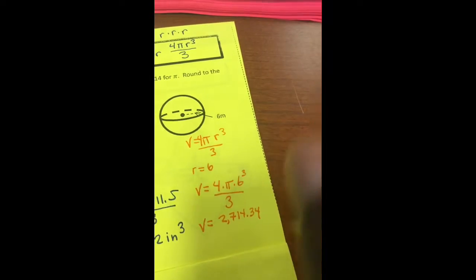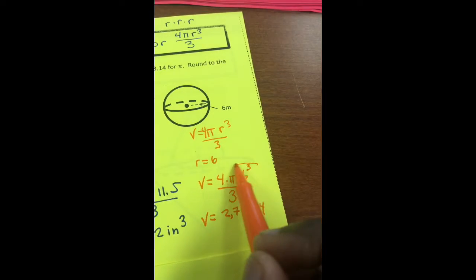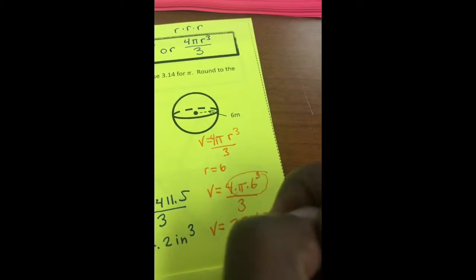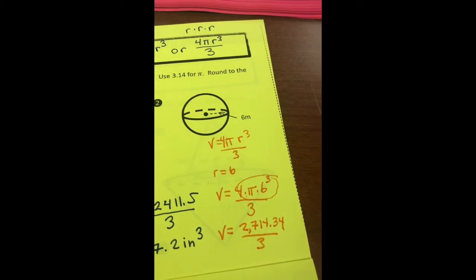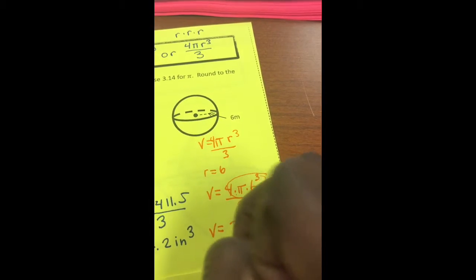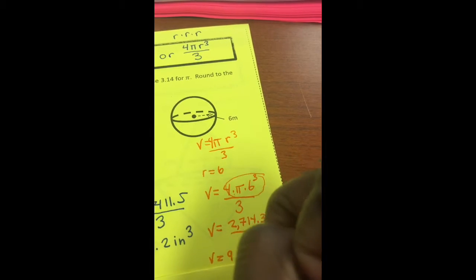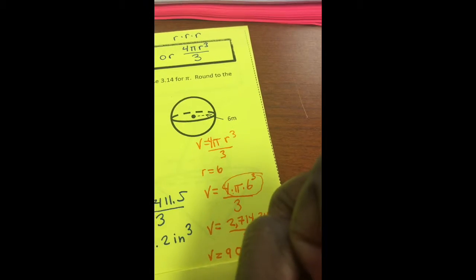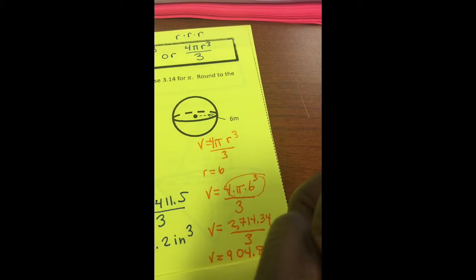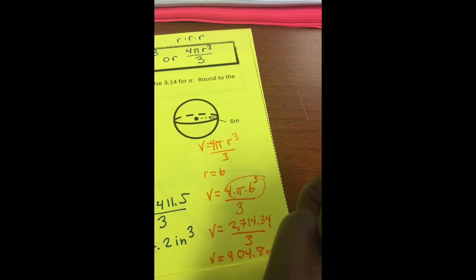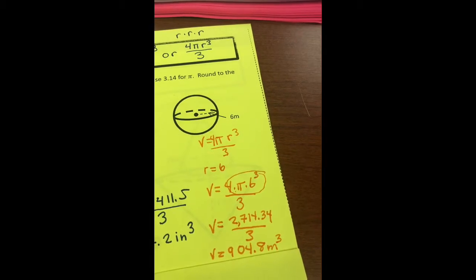2,714.34. That's when we multiplied all 3 of those. Then we're going to divide it by 3. Then when you divide it by 3, your answer should come out to be 904.8. And then our units here is meters cubed. Got it?